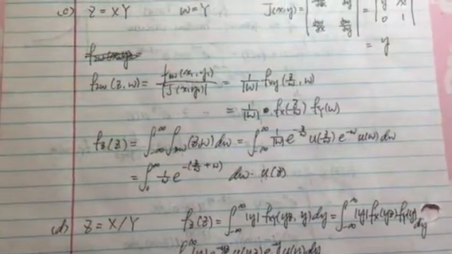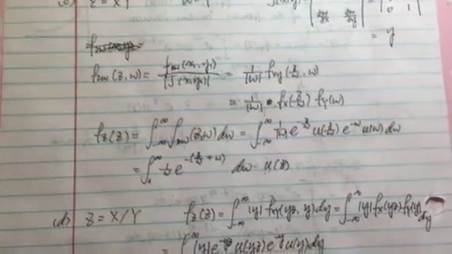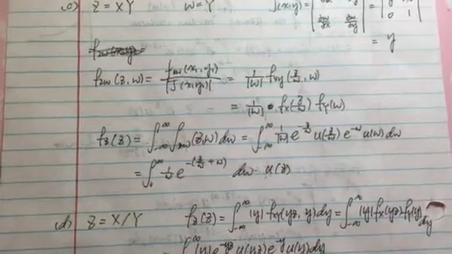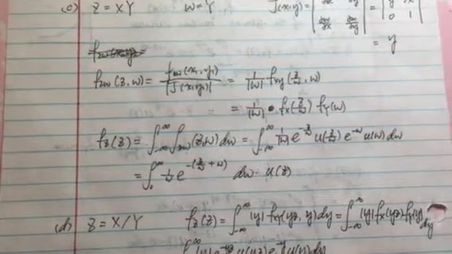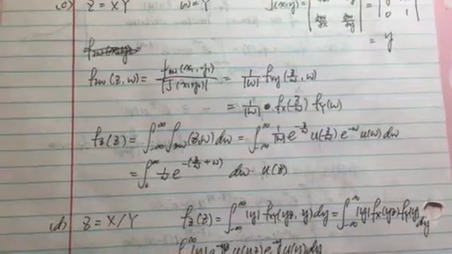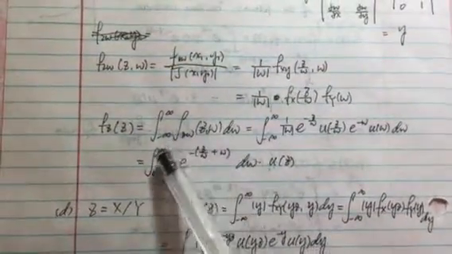And now we can do f_Z(z), which is the double integral of f_ZW.